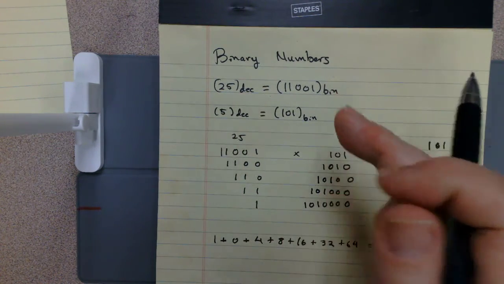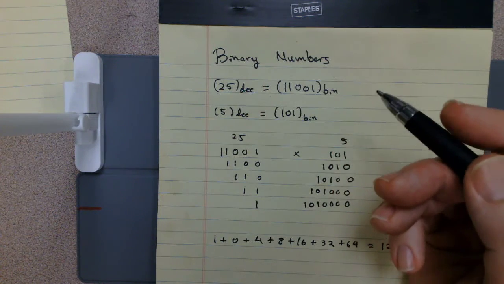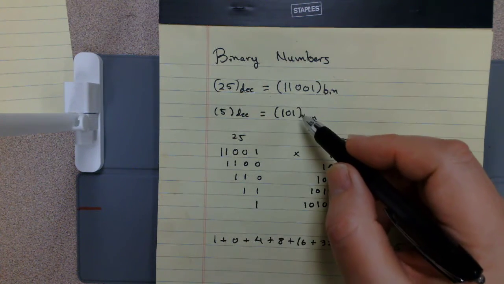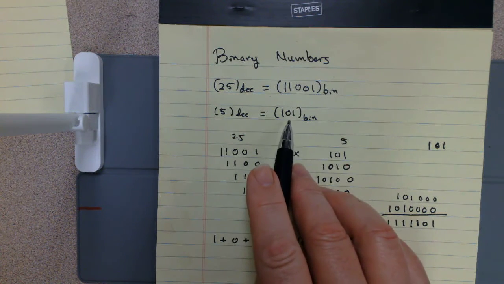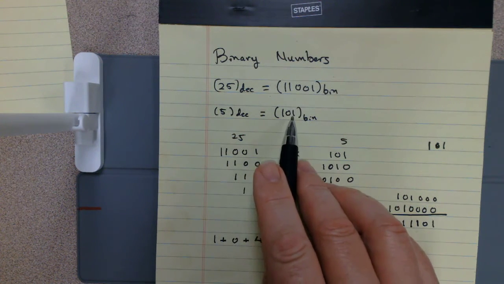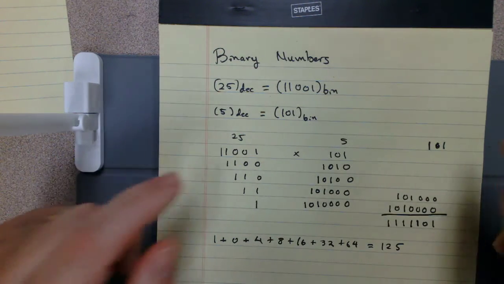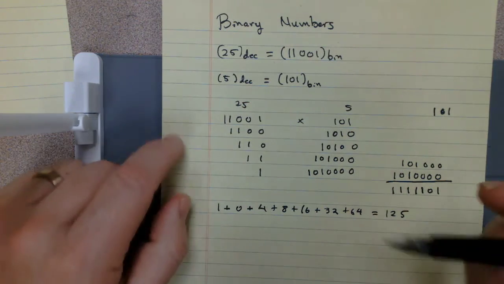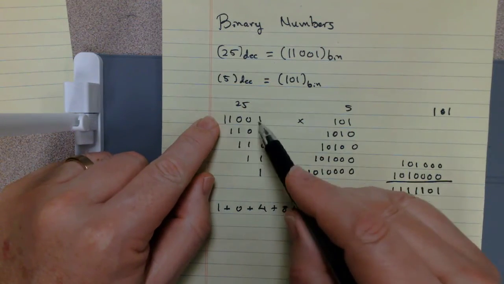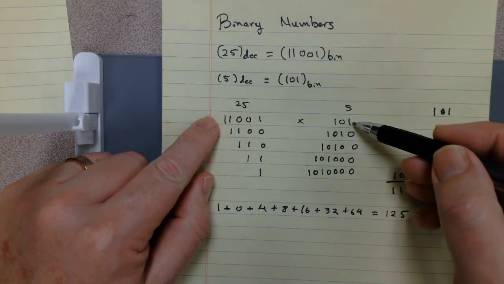I didn't do 5 in binary before, but when I express the decimal 5 in binary, it's 101. Okay, and I'm rendering it now because I want to show you how this plays out on a computer. We start out with 25 and 5.